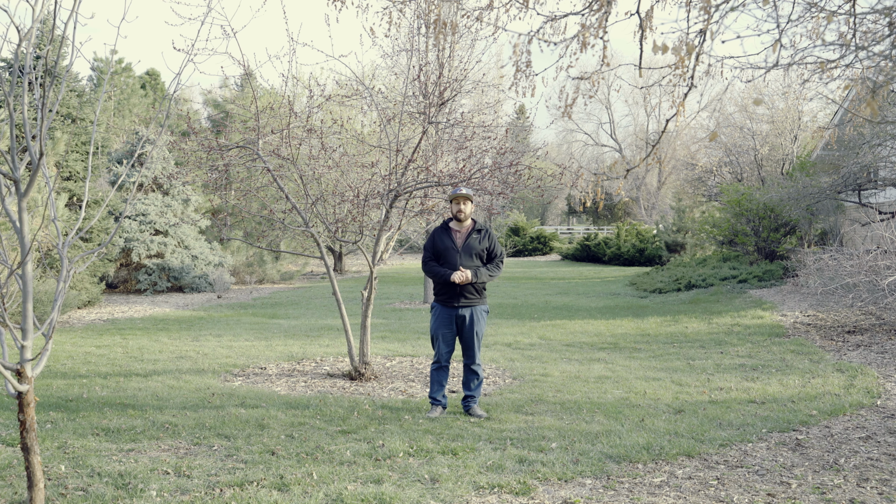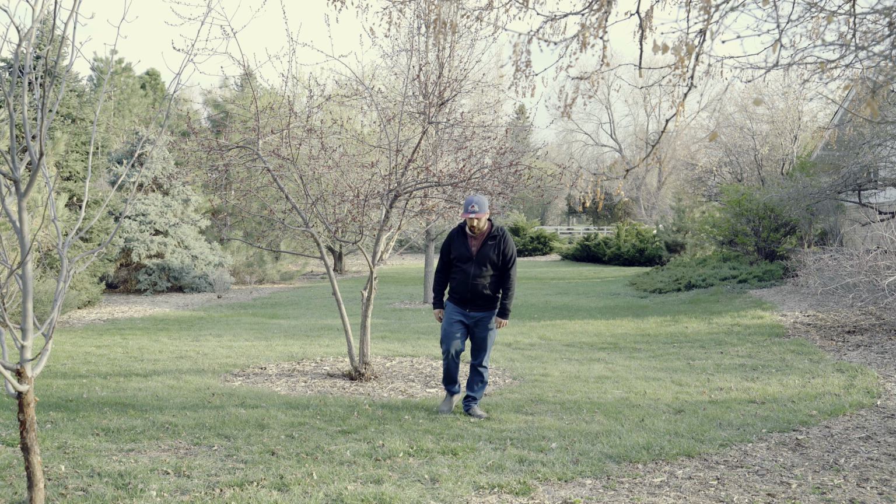Okay, so now you can see there's a huge difference. You can see lots of the foreground. You can see way above my head. You can see almost this entire tree. Pretty far off to the left of me and pretty far off to the right. So let's go ahead and look at the 24 millimeter.